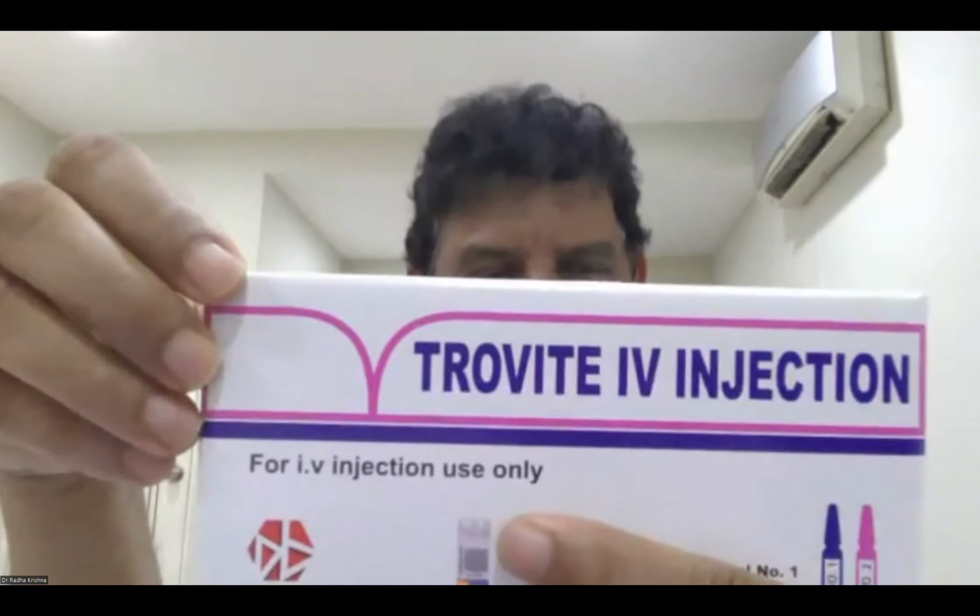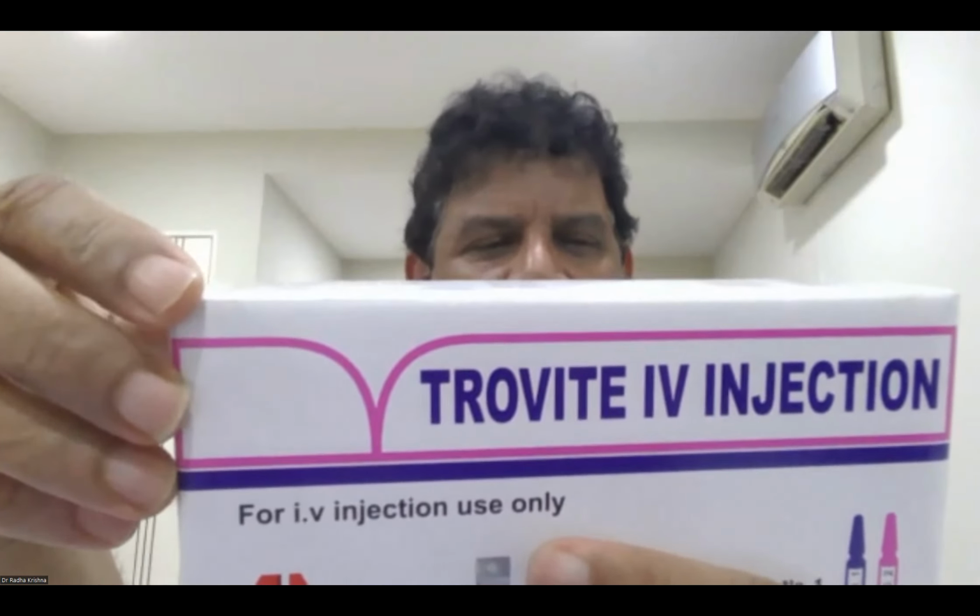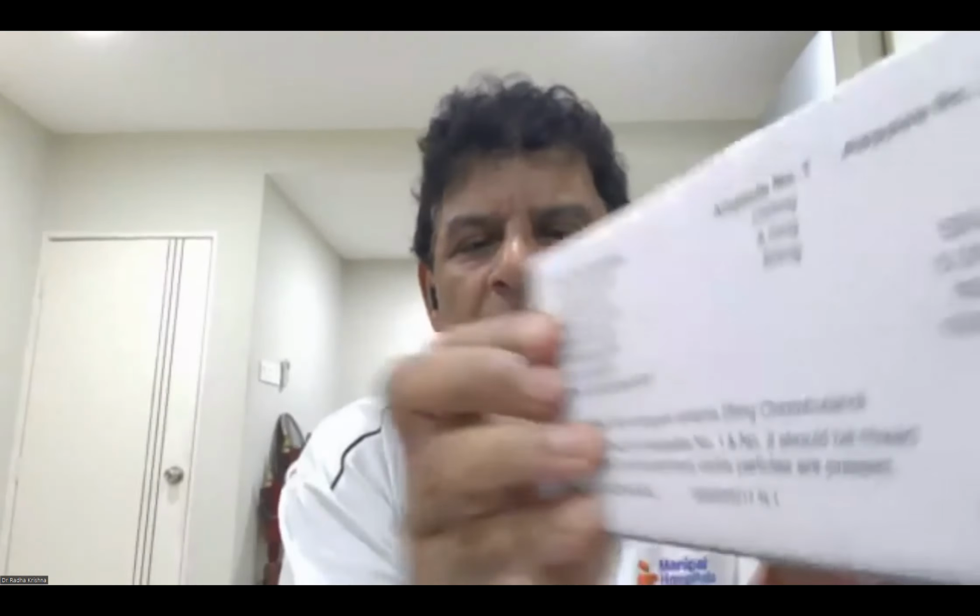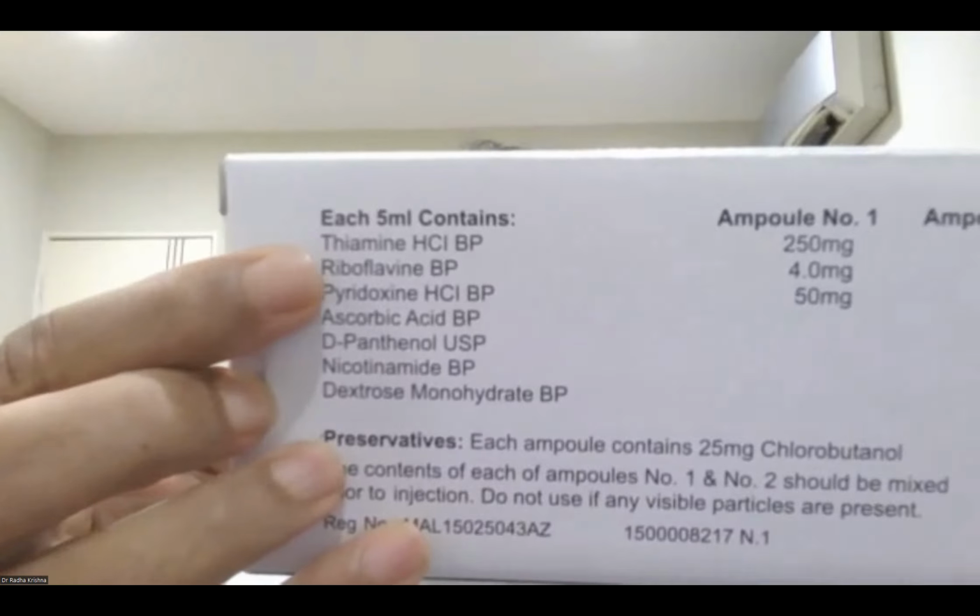So how to treat B2? If you look very carefully, you have riboflavin. What I found is if you take this box out, this is given for pregnant women.